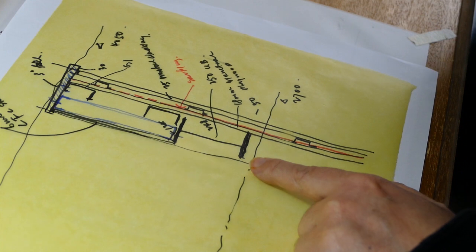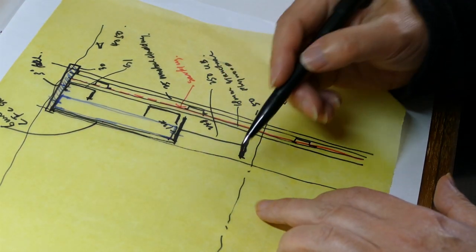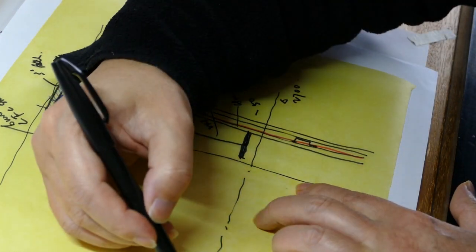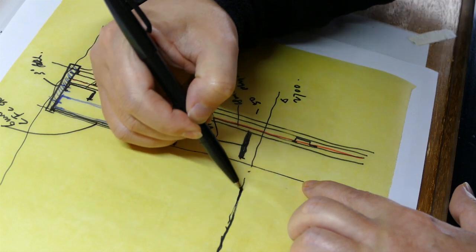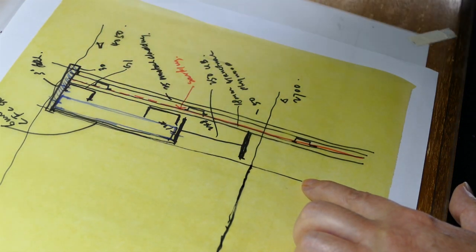Then let's think about this side. On the top, the ceiling finish is 2.7 plasterboard. Okay, the plasterboard.